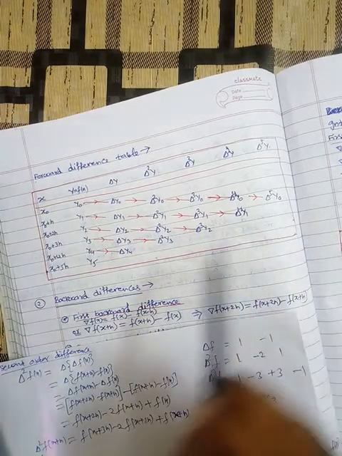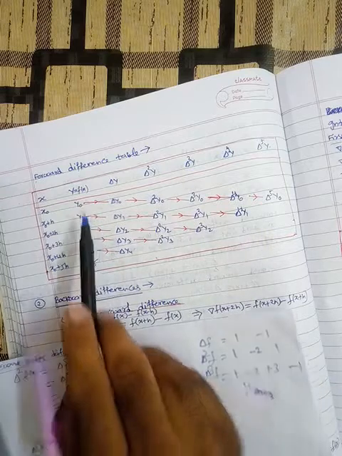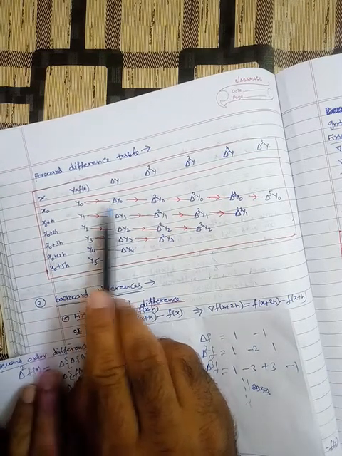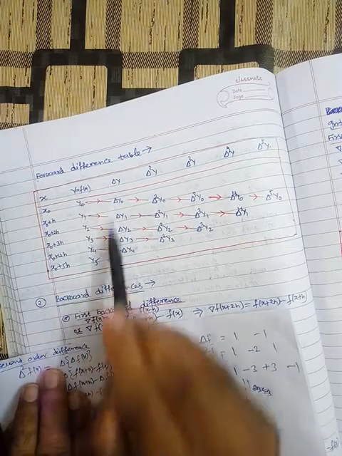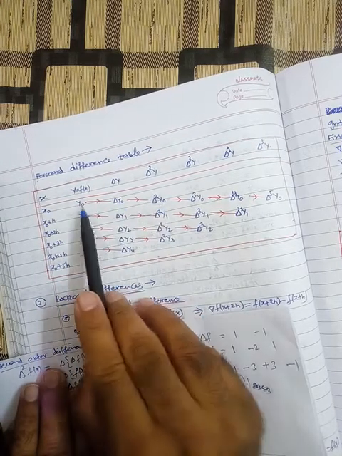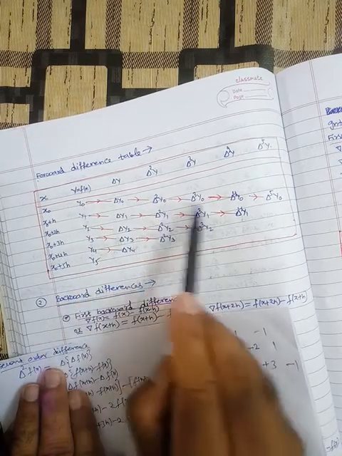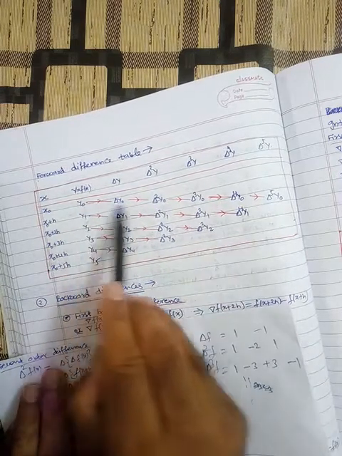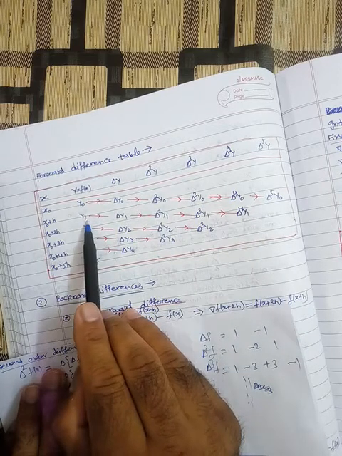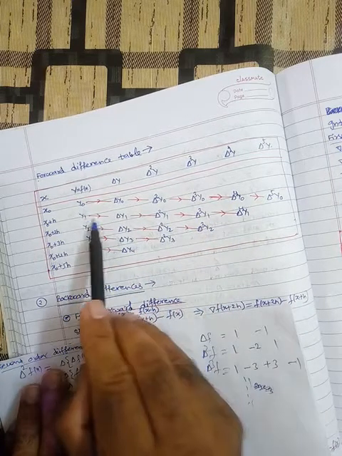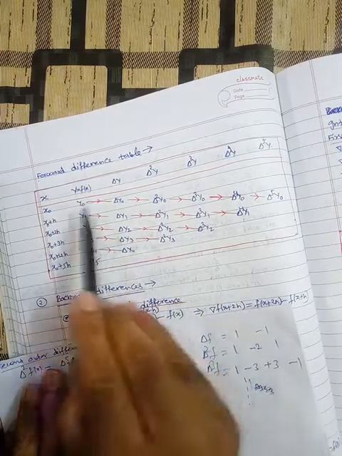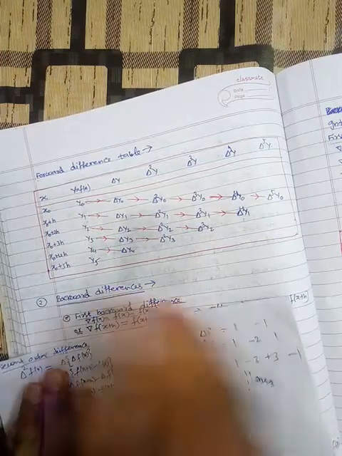Now you see the pattern of these differences. Here the initial index 0 is constant in the first column. In each column you can see that the first value's index is constant. Similarly, the second entries have index 1, and so on. So that's why we are having this arrow. So this is the forward difference, and the arrow is placed in this direction.